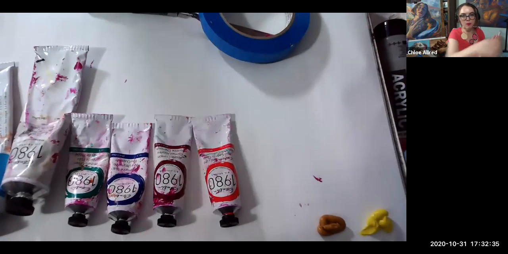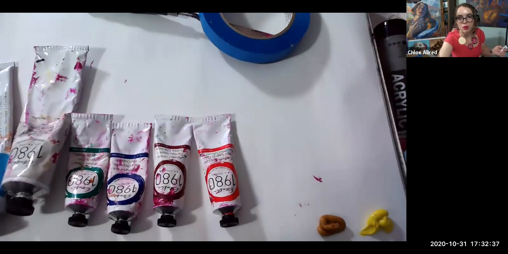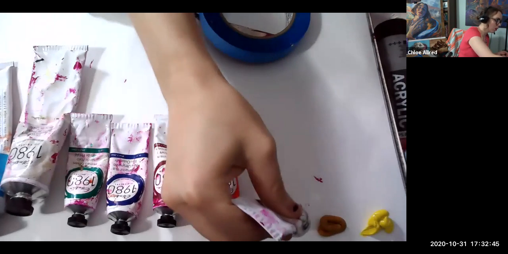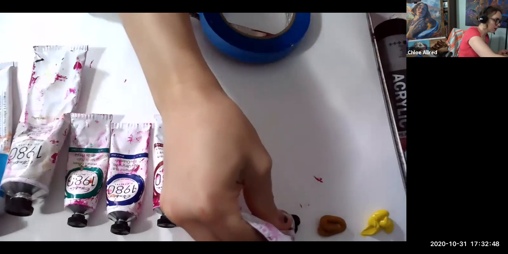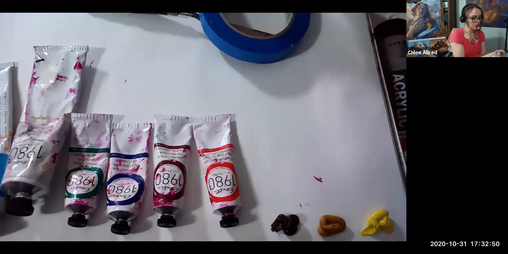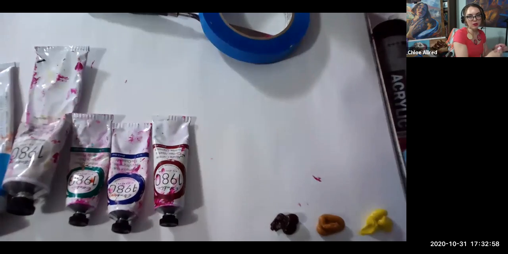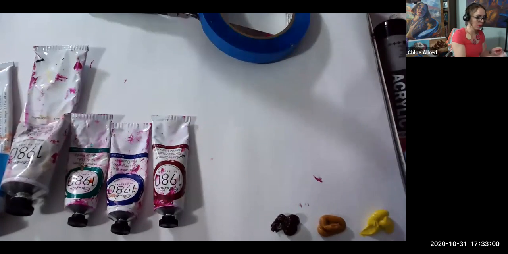Burnt umber, pan this down a little bit, there we go. Okay. Burnt umber, I'll be using this combined with my ultramarine blue to mix a cooler neutral for the tablecloth and also for Oogie Boogie and for some of those deep shadows within the pumpkin as well.